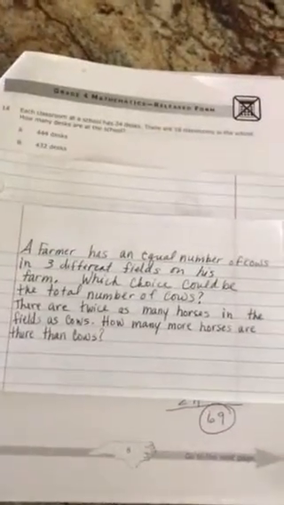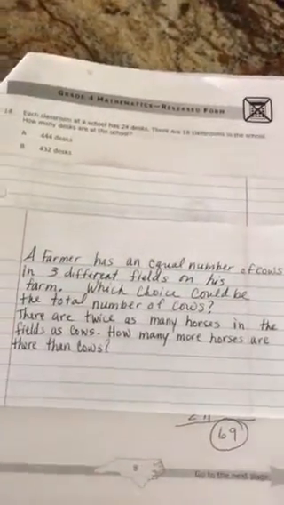The question I posed that could make this problem more rigorous is to include a multiplicative comparison question. I find those are challenging to find, but very challenging for students to solve.